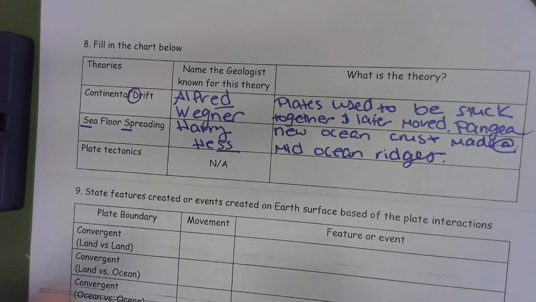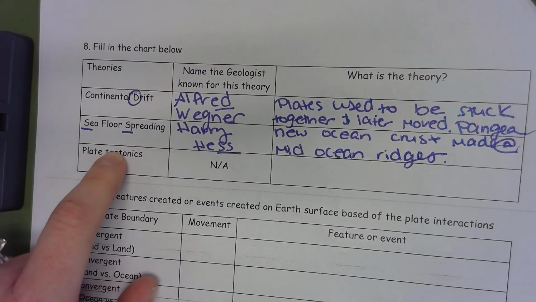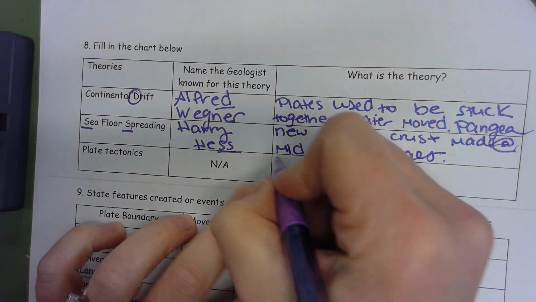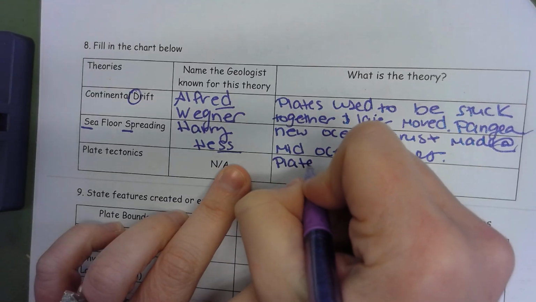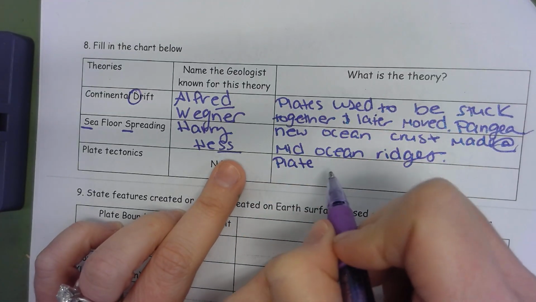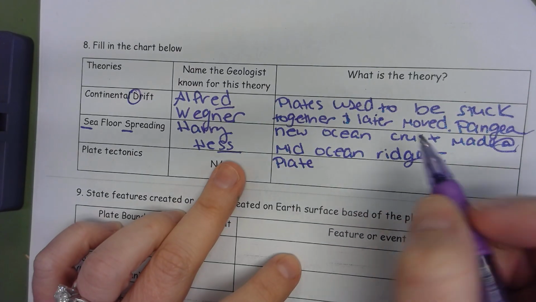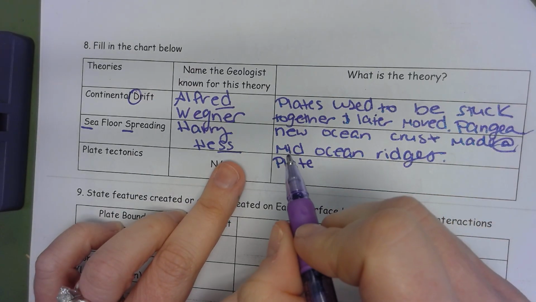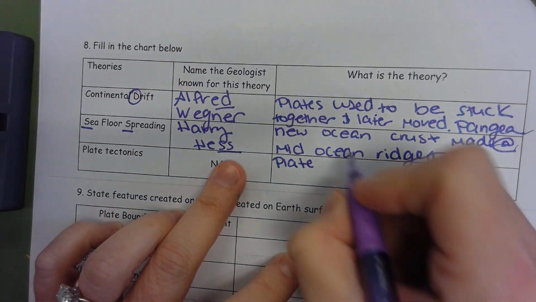Alright, plate tectonics is a combination of these 2 theories put together. And it's that plate movements, or the Earth's crust, is broken up into plates. Plate movement is driven by convection currents.